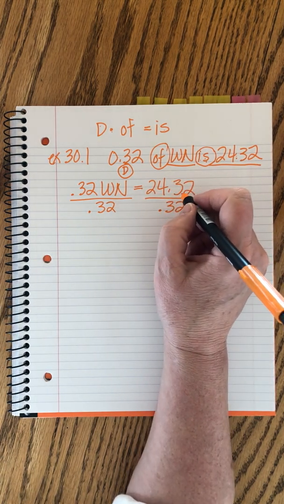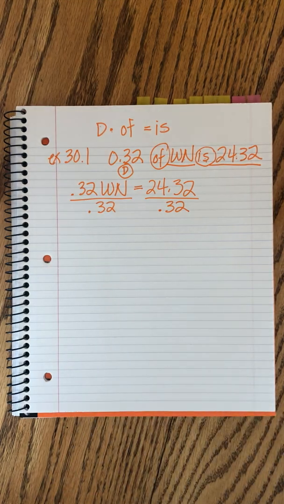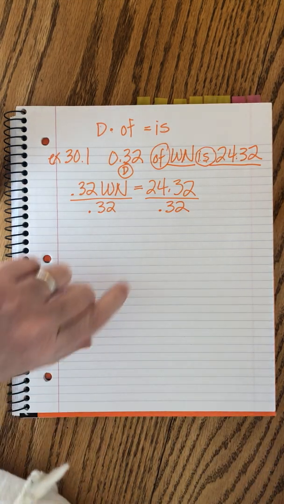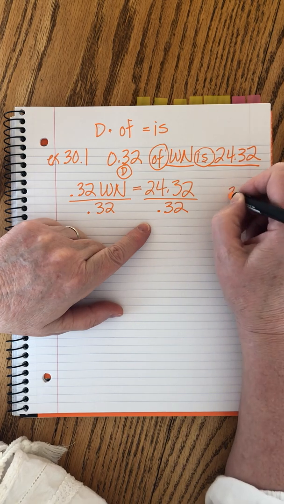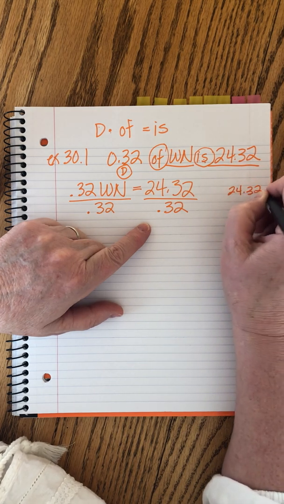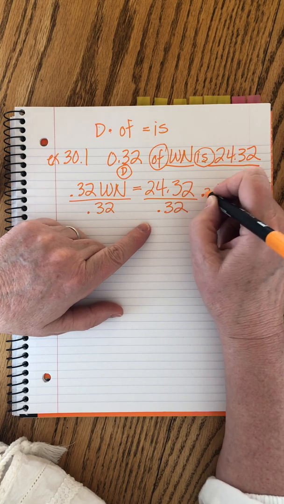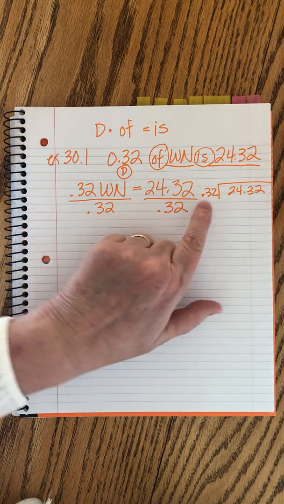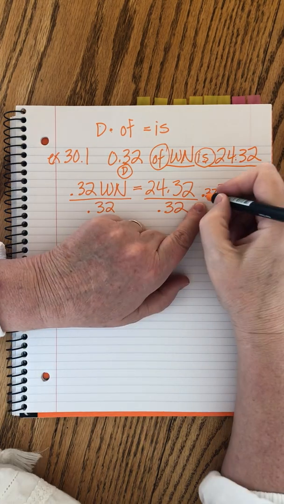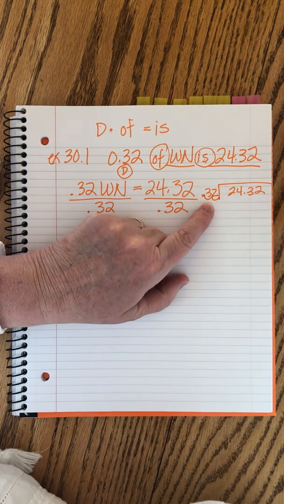And now we have to do a little bit of division, right? Spoilers, it comes out cute. 24.32 divided by 0.32. Well, we have to fix our decimals first, right? We're not allowed to have decimals out here. So we jump it twice to get rid of it.